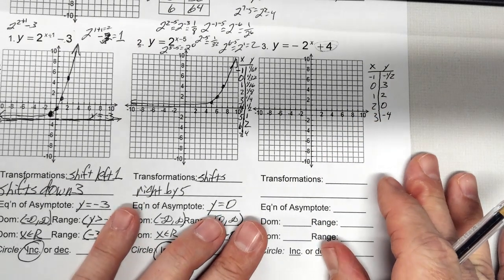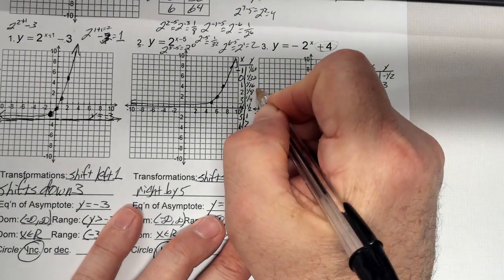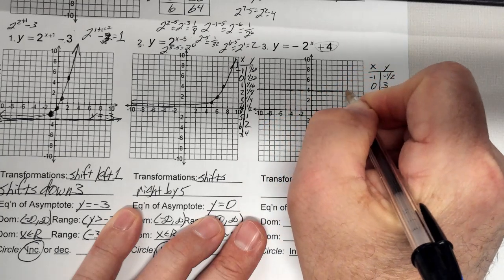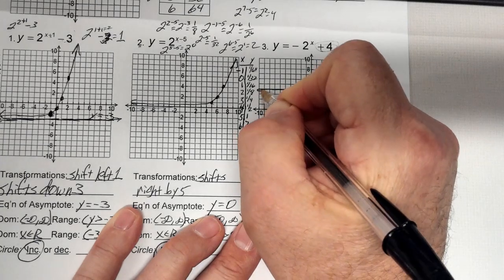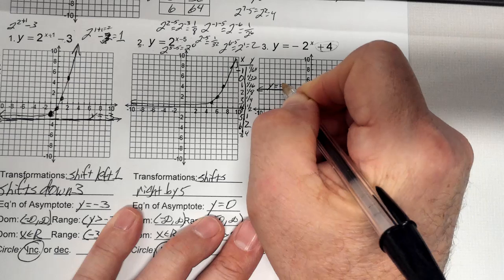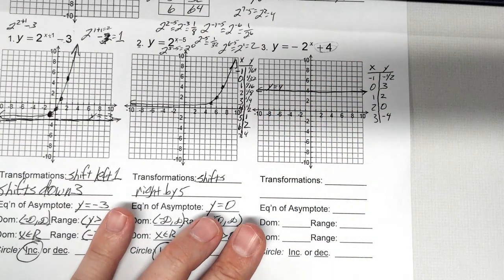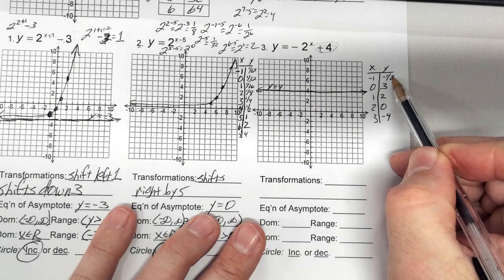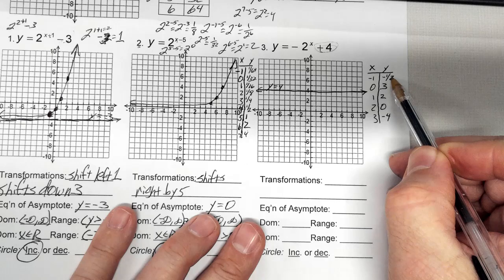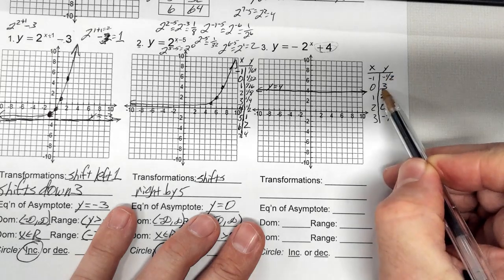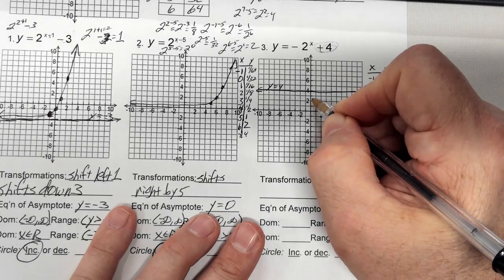So I'll go ahead and draw this line at y equals 4, like this. And then I want to plot these points. We won't worry about the -1 one. We'll be at 0, 3.